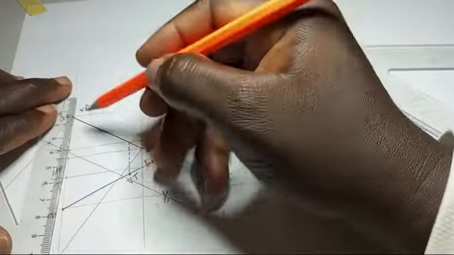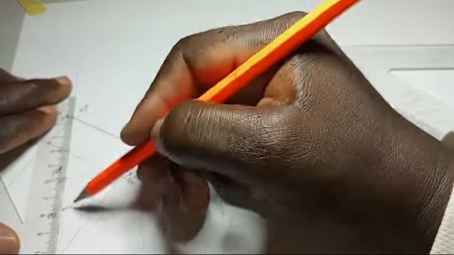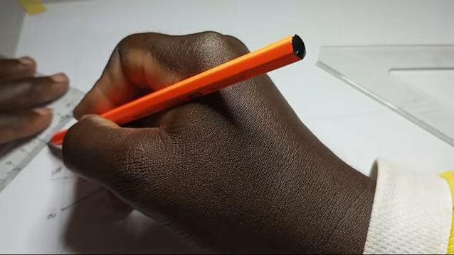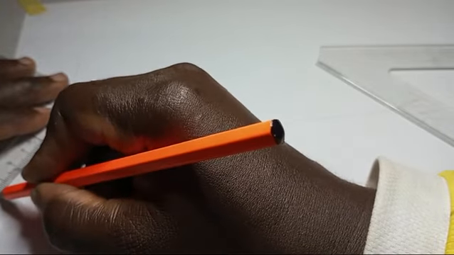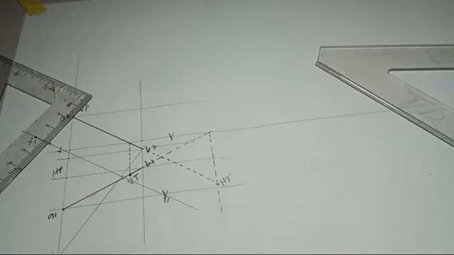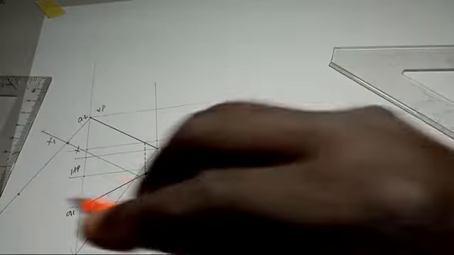Let me confirm that. 1, 2, 3. That's 38. Yes. So I'll measure 38 here now. 1, 2, 3, 8 will be here. I hope it is capturing it. Let me adjust the camera a little. So that's the point there.